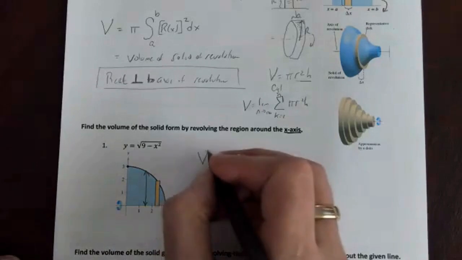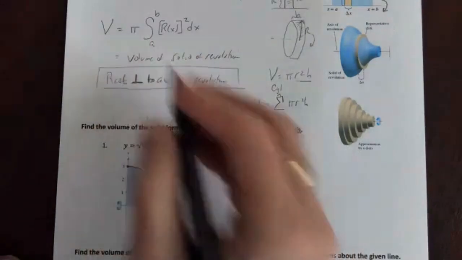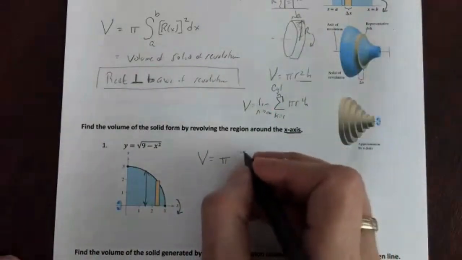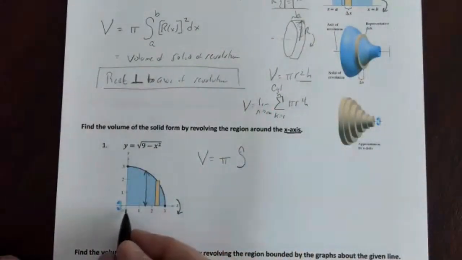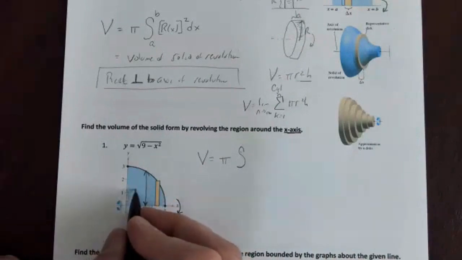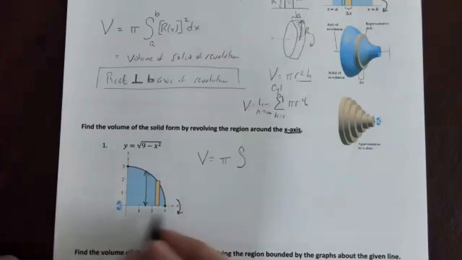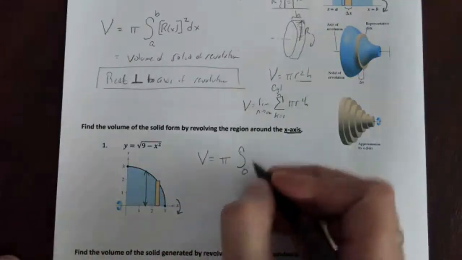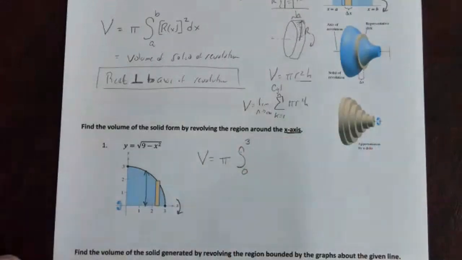So my volume is going to equal pi. Again, they always have a pi in front. Everyone's going to have a pi because they're always going to be cylinders. Integral. We're going to start here. My double arrow is going to start here. It's going to slide through this region. Remember, it's perpendicular to the axis. It's going to end here, so it's going to start at 0. It's going to end at 3.